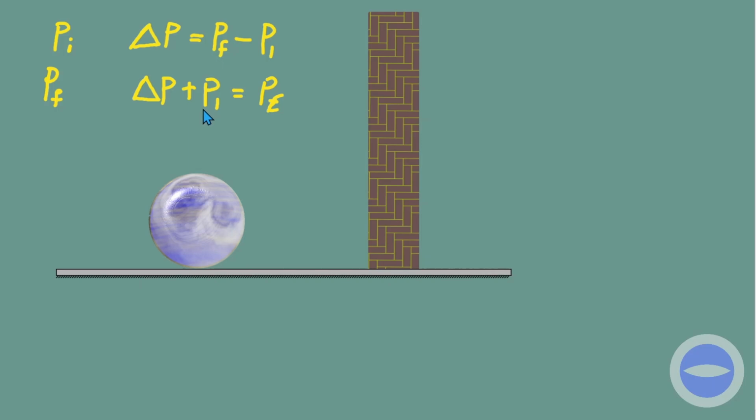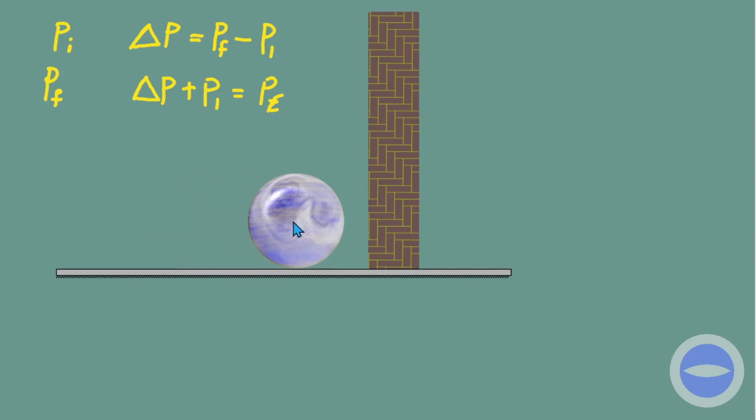So now we are going to draw a vector diagram in a situation where this ball is bouncing on the wall. Let's say now we can see it practically. Someone kicks this ball. This ball takes this direction. Then we draw a vector for initial momentum. This is the initial momentum.